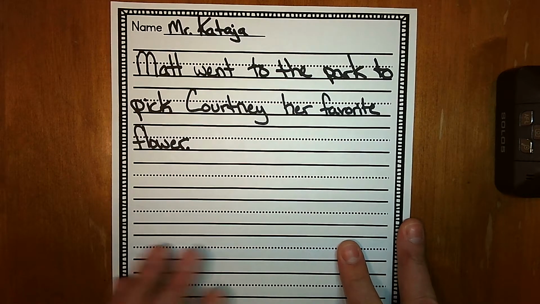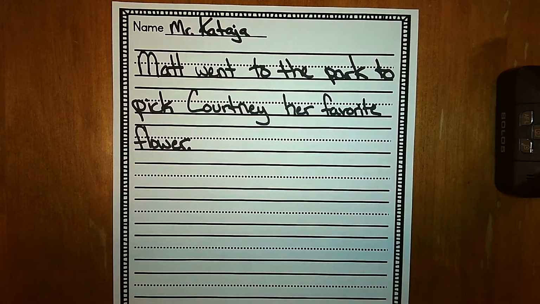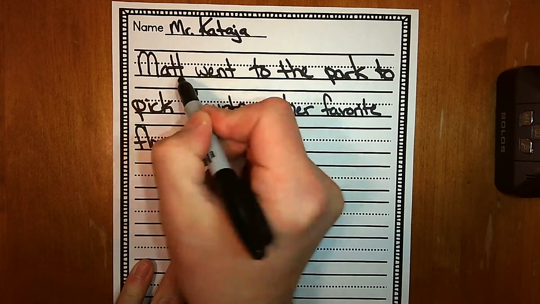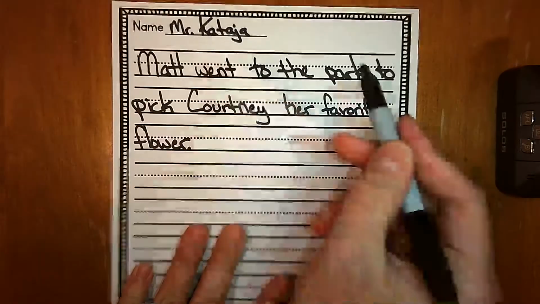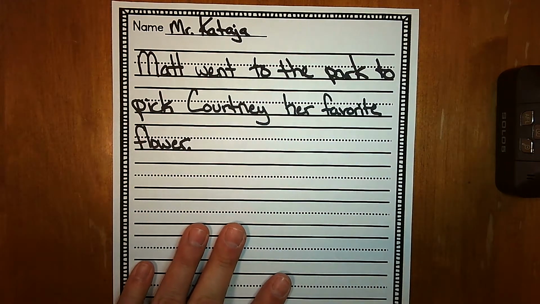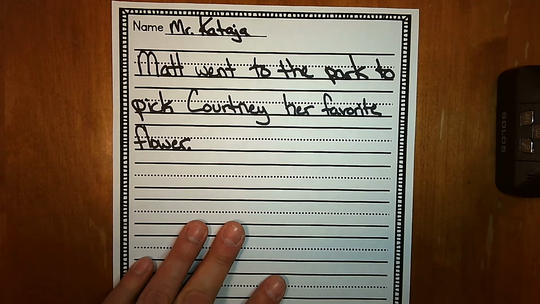So what I did was I took what I put in the first box and wrote it down. Matt went to the park to pick Courtney her favorite flower. You may just say, all right, Mr. K, my setting is the park. Done. I have my character, Matt, and I introduced him and said what he's doing. He's going to go to the park and pick Courtney her flower. That's a great start. So now what do I do?